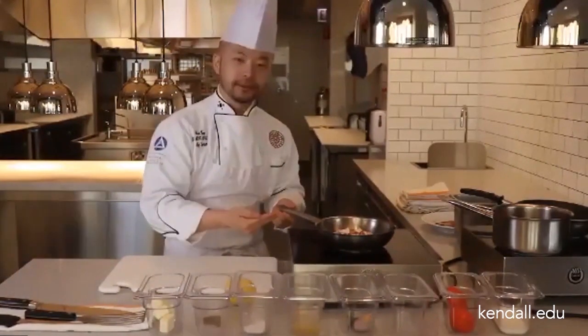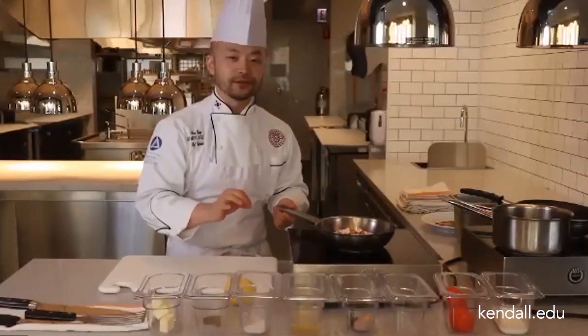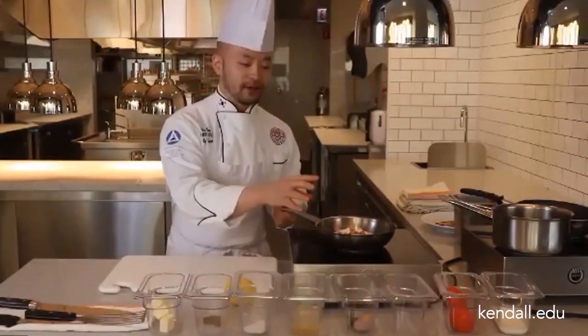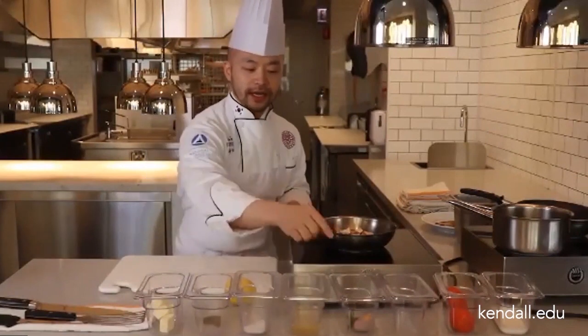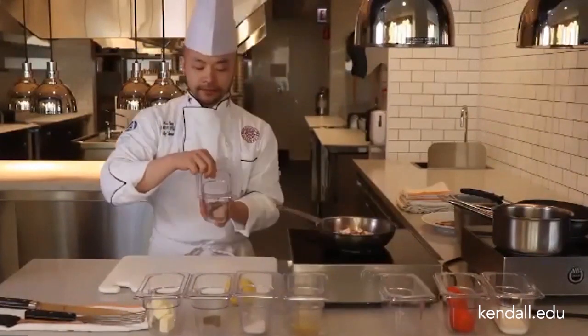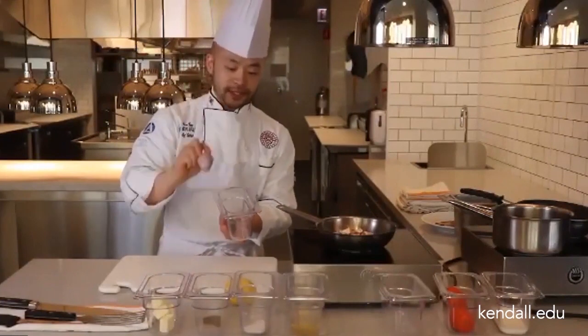The mushrooms really complement the fish. The fish that we're using today is the halibut. It is wonderful and it is in season. The mushrooms will provide a really nice savory component to the dish. And the shallots that I've prepared will also provide some subtle sweetness.